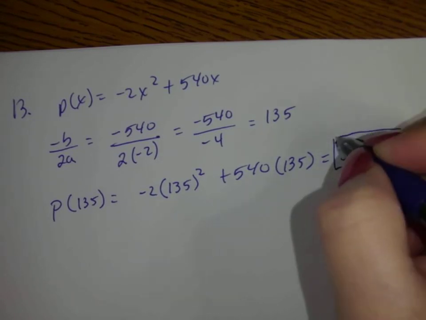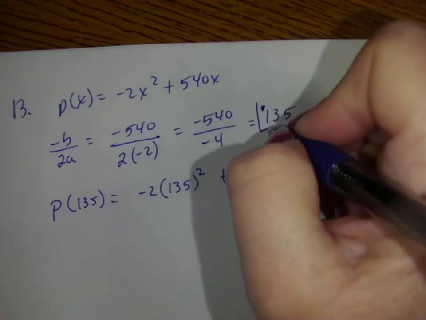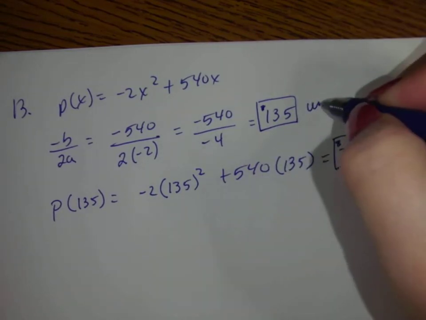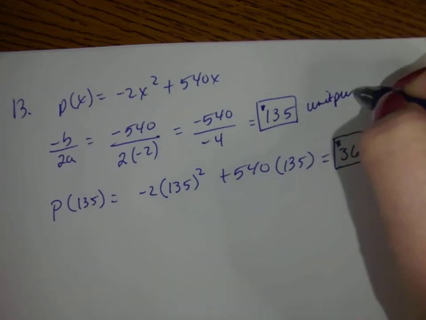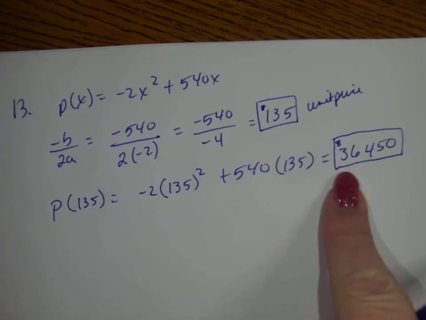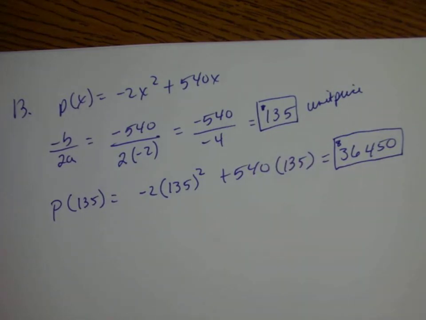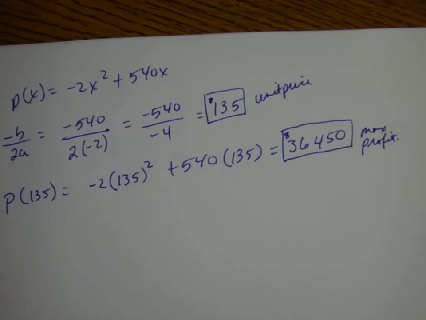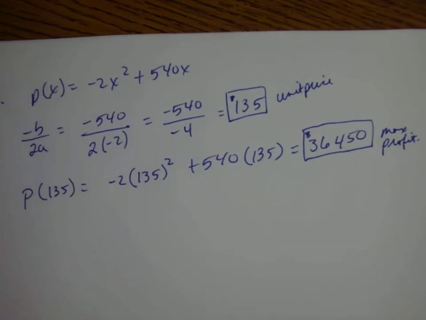So if we sell our product for the unit price of 135, the maximum profit will be 36,450. So that'll be our max profit.